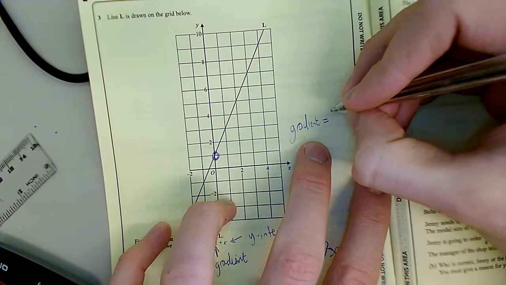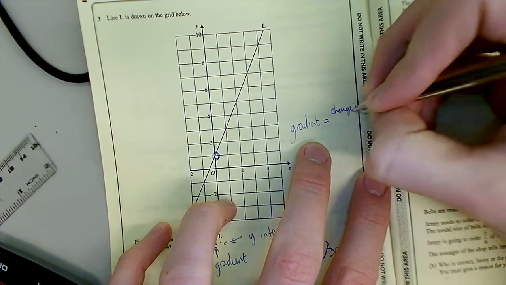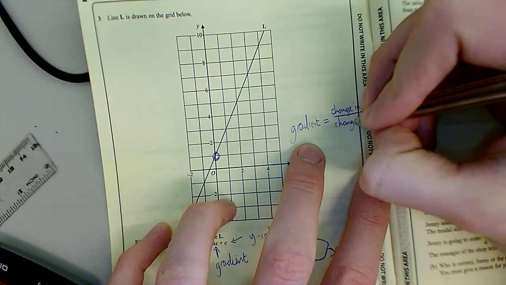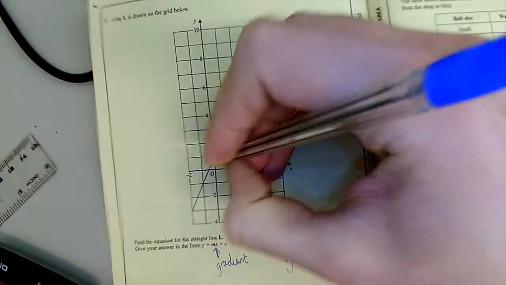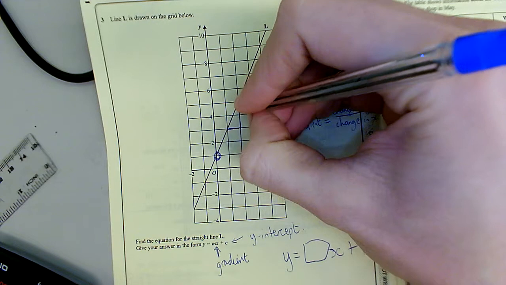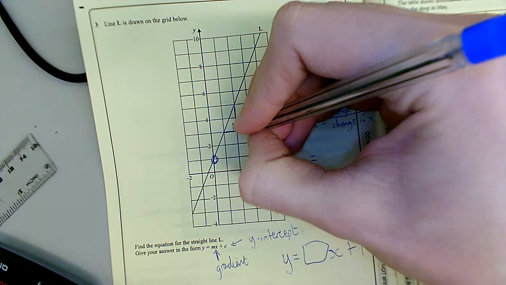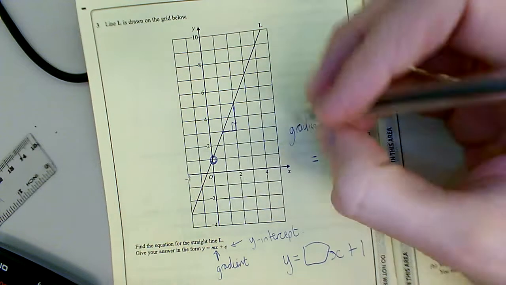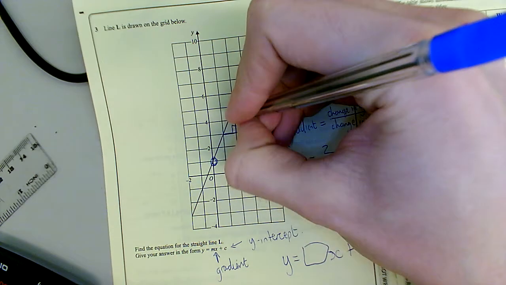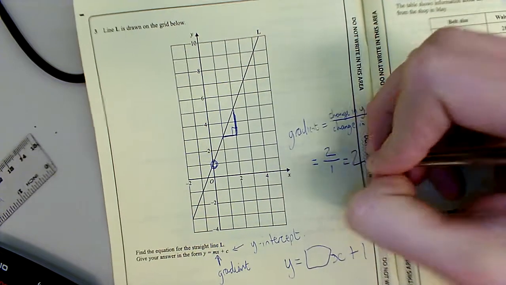is your change in y over your change in x. In this case, if I draw a little triangle, and I can do it anywhere, if I draw a triangle here, my change in y is 2, that's a change of 2 going up and down. My change in x is 1, that's 1 going across, so my change in y divided by my change in x just gives me 2.